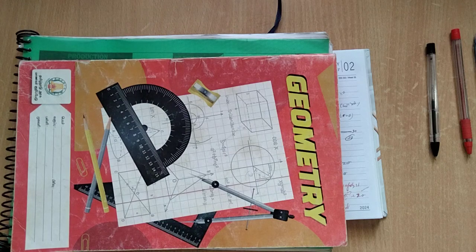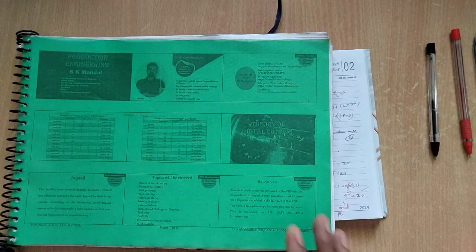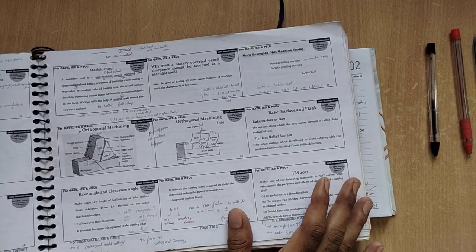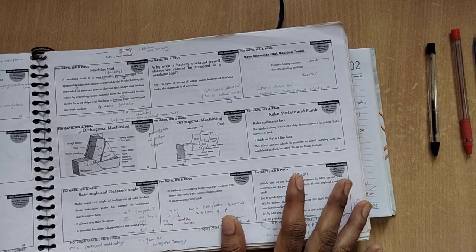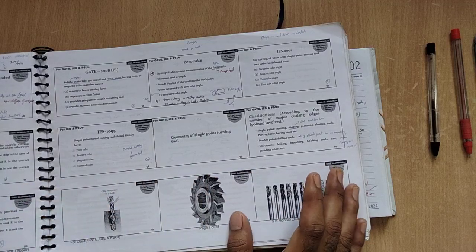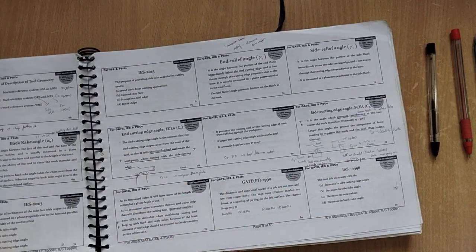Guys, now we are just going to see the next thing in production engineering, okay? Because before, I completely discussed the theory. So from here onwards, we will have a little bit of problem discussion and a little bit of extra things, okay? I think you can understand. So let us get started.